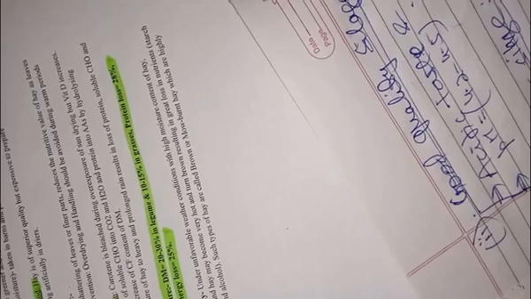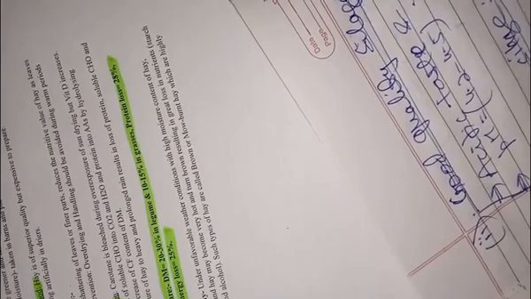And third is fair quality silage, that is some butyric acid present. And second, pH 4.8 and above. So this was the basics of silage.